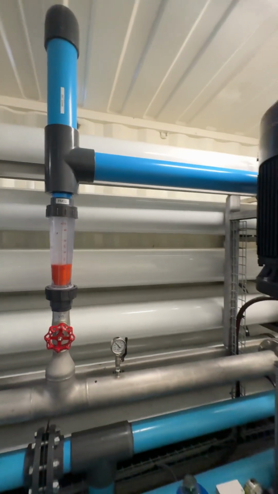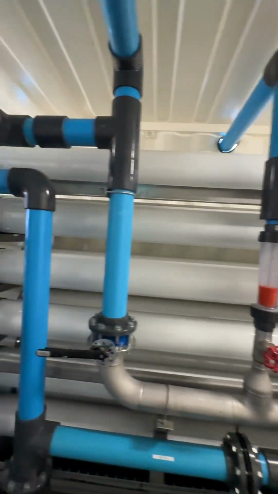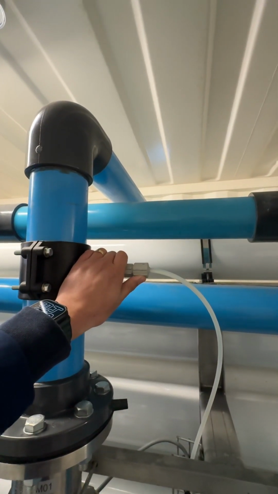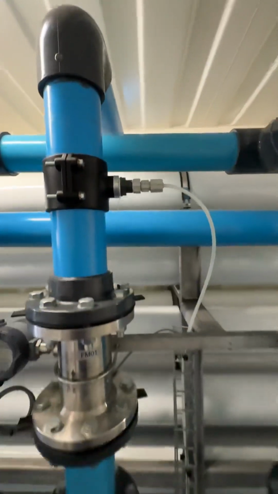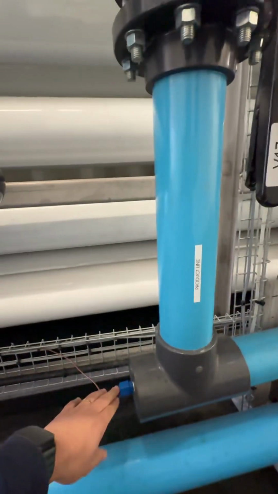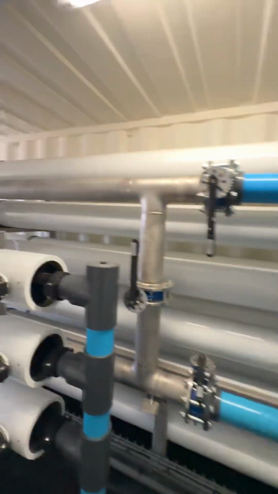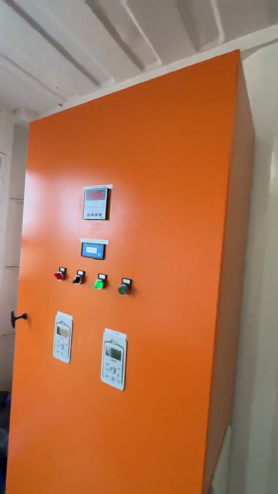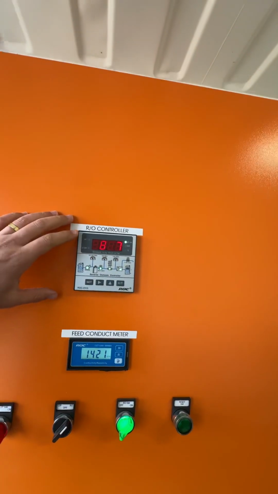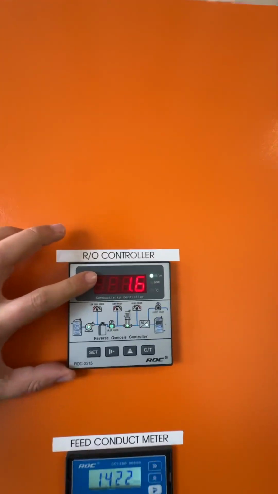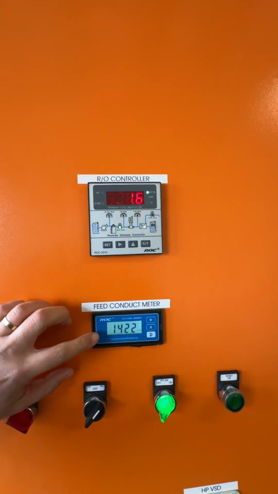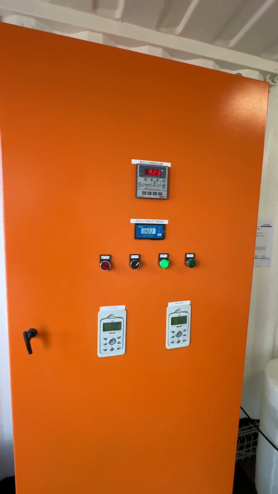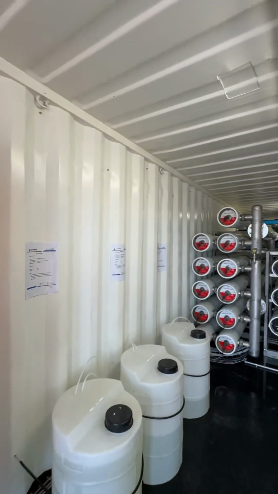And then let's go back to the conductivity meters. So here you see, here's the sodium hypochlorite dosing point. This is to kill any bacteria which is left in the system. And here's on the product line the second conductivity meter. So going back to the panel, the second conductivity meter, that is the conductivity going out, which is 81.6. The conductivity coming in is 1,422. And that's it.